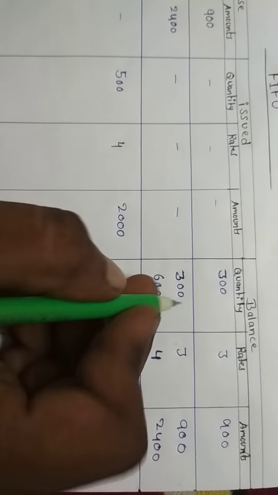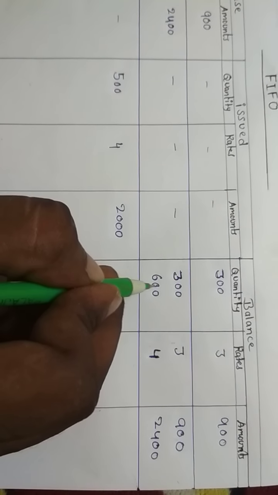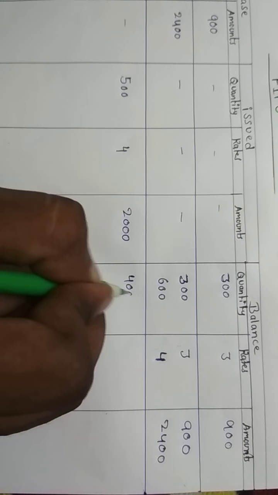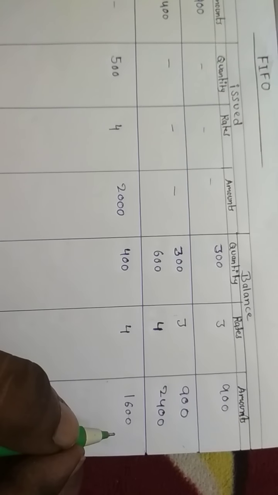Now the balancing total is 300 plus 600, we have 900. Out of 900 we have issued how much? 500. So we will have 400 remaining in our hand. Unit cost is 4, so 4 fours are 1600 in our hand. So now we have to close the transactions for this.